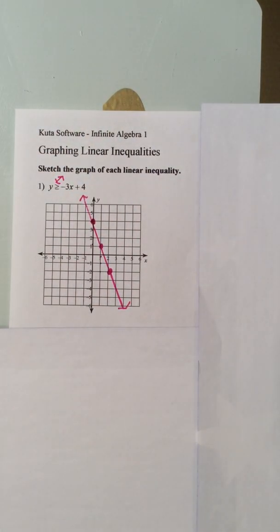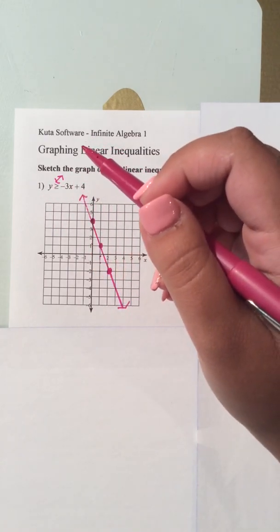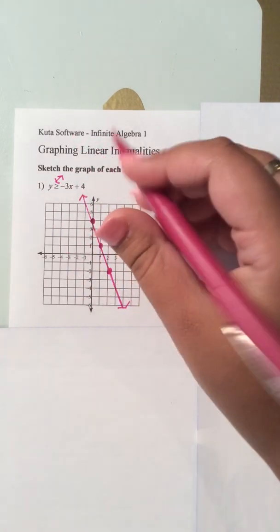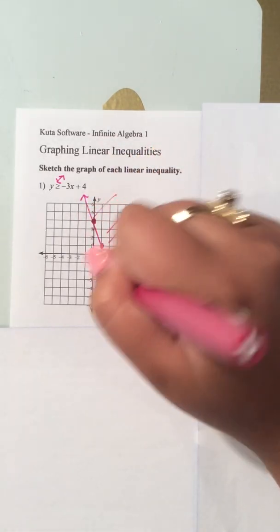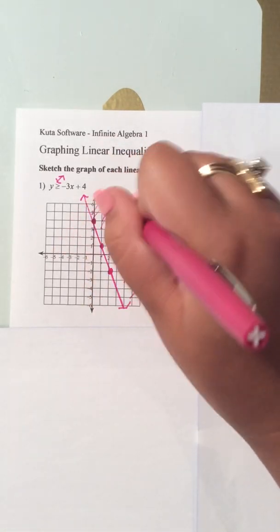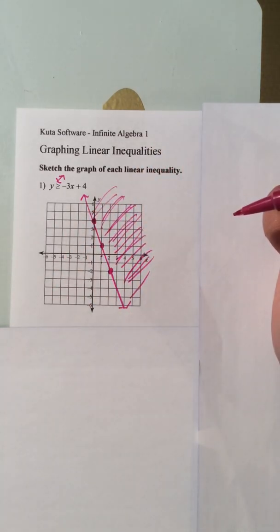So I graphed it, but now I need to shade because this is an inequality. So this means greater than, anything greater than. So I'm going to shade above. And I'm not going to color in exactly, I'm just going to kind of do this. Means that's where the shading is. So what this means is anything in this shaded region is a solution. So there's a lot of solutions.